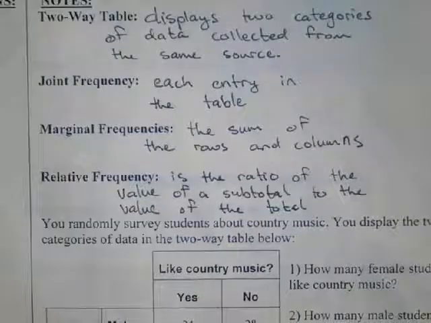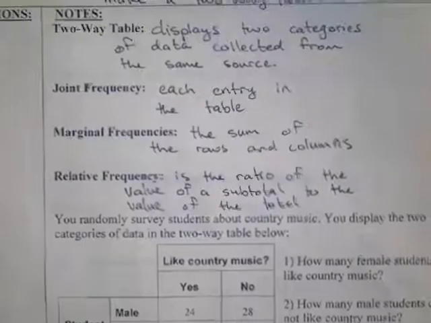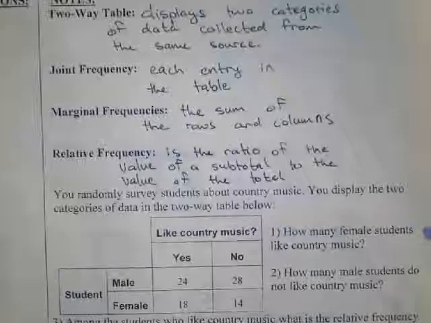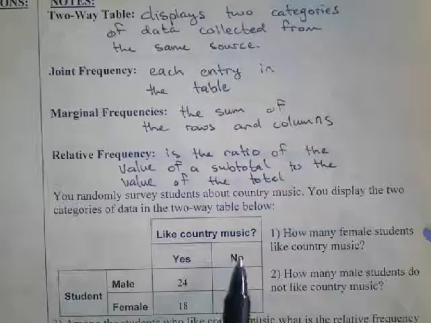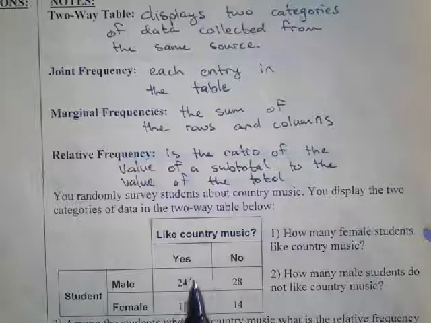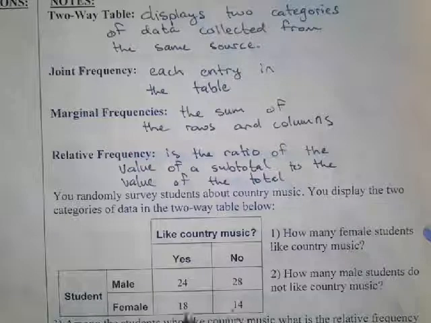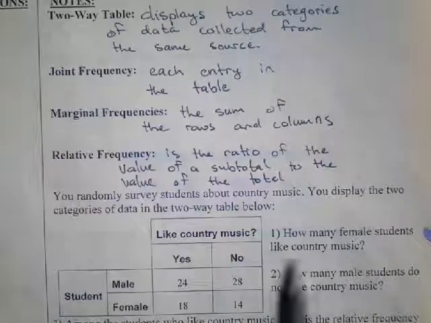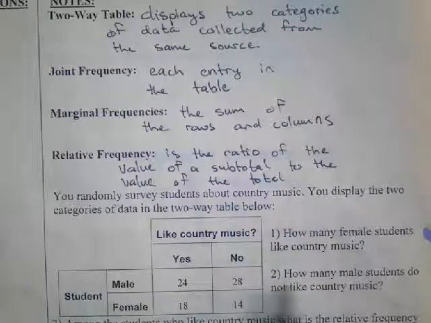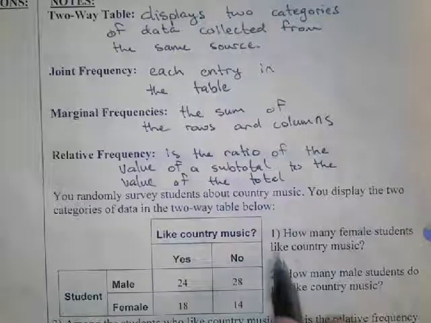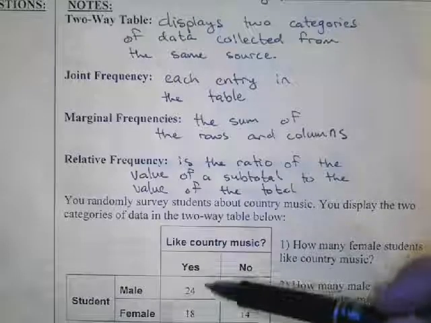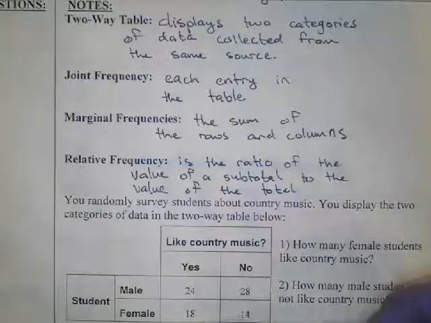So let's look at these definitions while looking at one of these tables. This entire table itself is a two-way table. We're comparing gender to whether or not you like country music. The joint frequency would be each individual entry. The marginal frequencies aren't listed here because I would sum the row. I'd add 24 plus 28, and that would be my marginal frequency out here, a total. We'd actually have a brand new column, a total column, and a total row. And we could sum them going down as well, 24 plus 18.